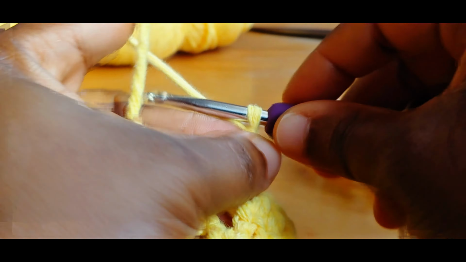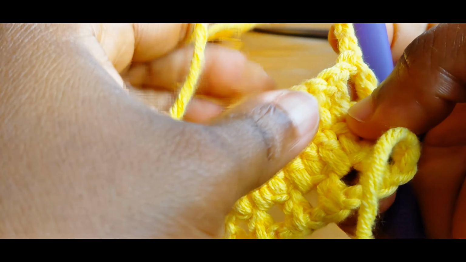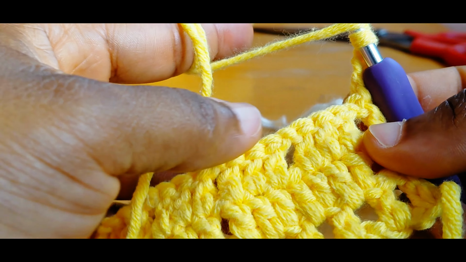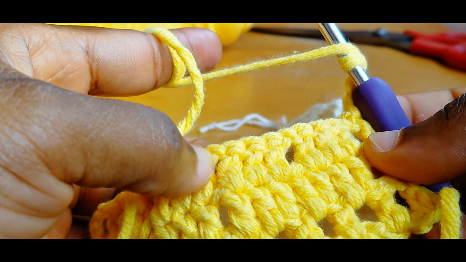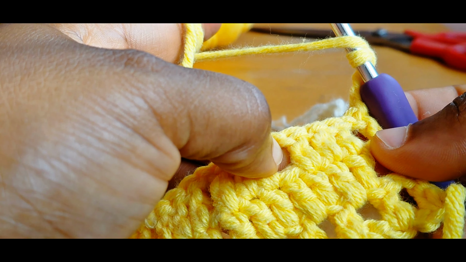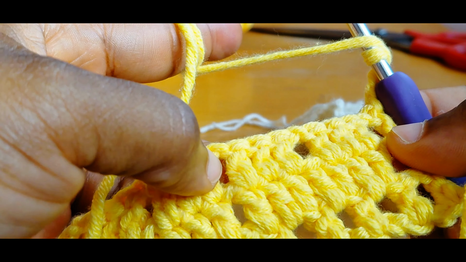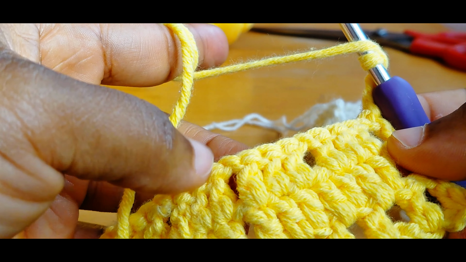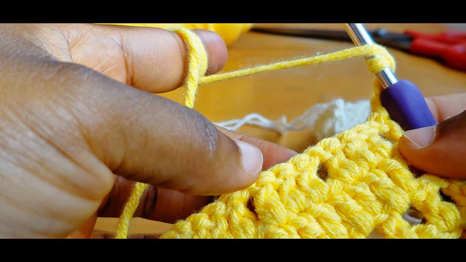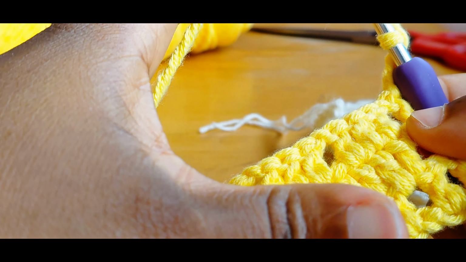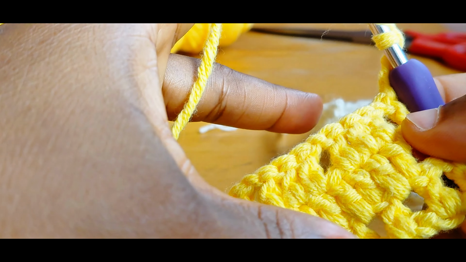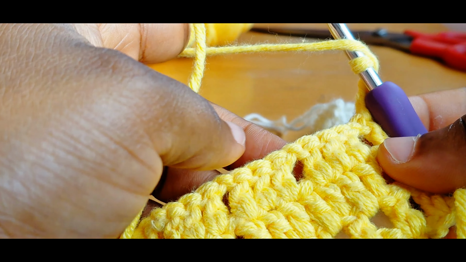1, 2, 3, 4. Turn our work. So all through here to this point, we're going to put double crochets, including the chain 1 space. We're going to put 2 double crochets till we get to this place where we chain 1 and continue. That's how the pattern is throughout the row. That's how the pattern is for this first set. So let's get right into it.